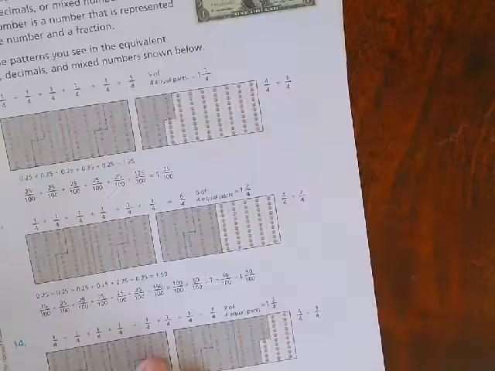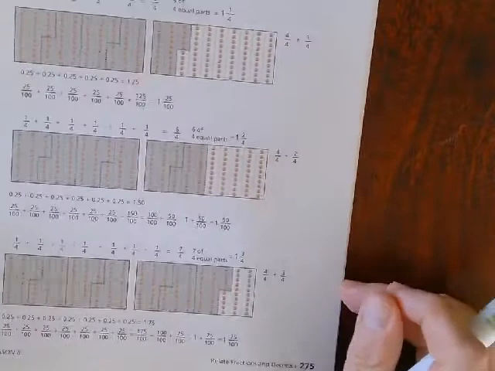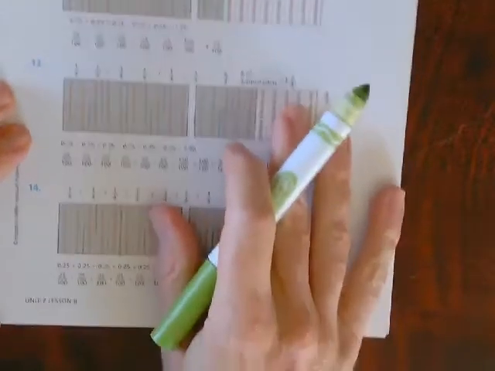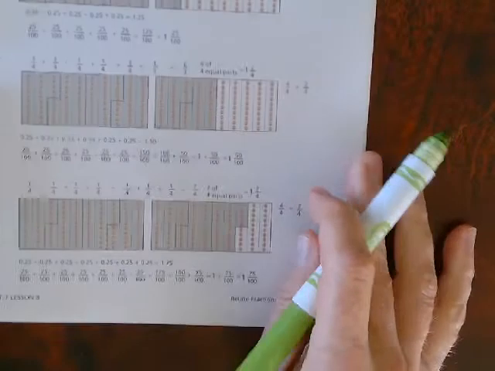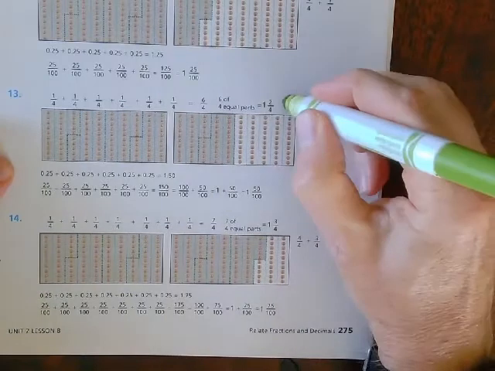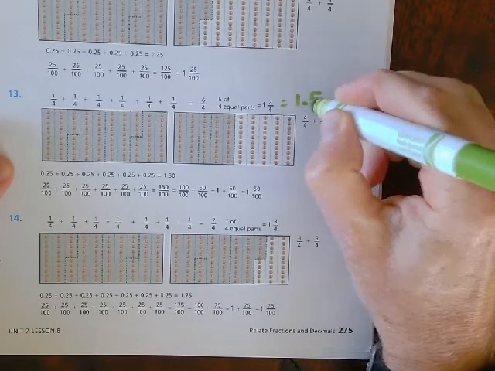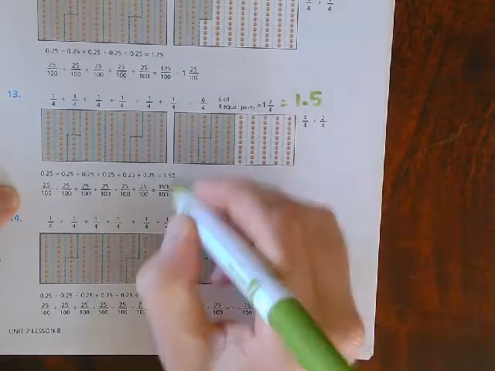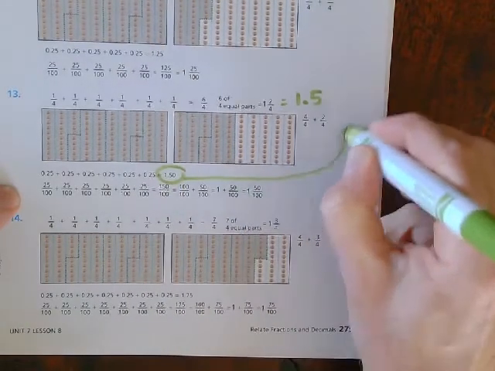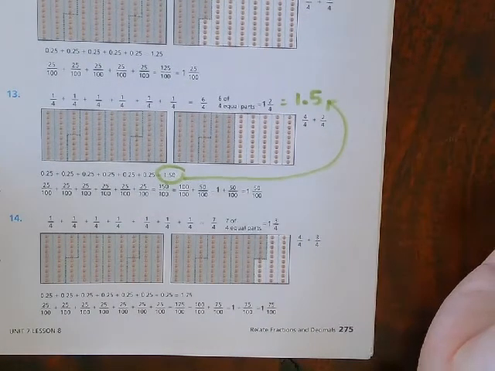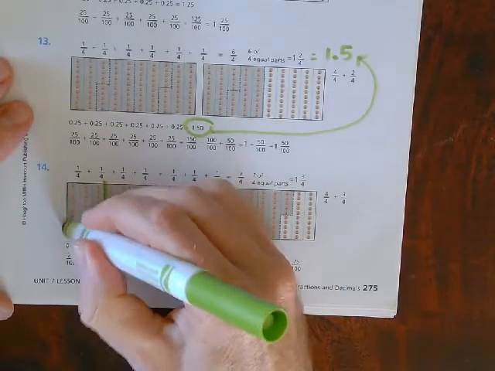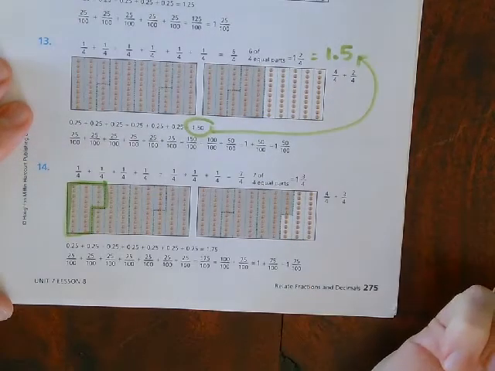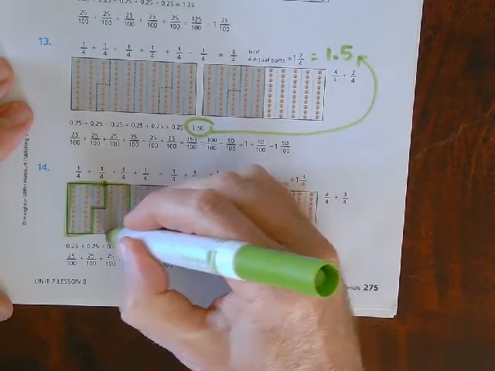All right, moving on to 275. A fourth and a fourth and a fourth. Oh, that's even or odd. That's 1 and a fourth and 2/4. So yeah, 1 and 2/4 equals 1.5, which is the same, just different ways of representing it. It looks like this. That's 1/4 plus another fourth.